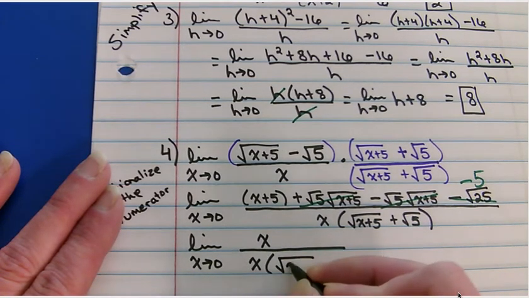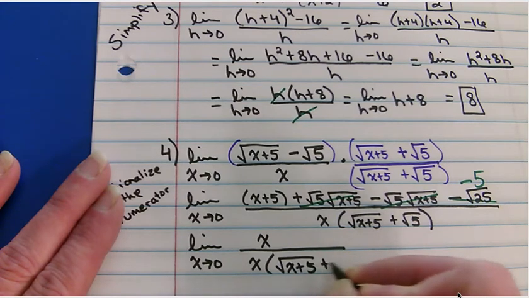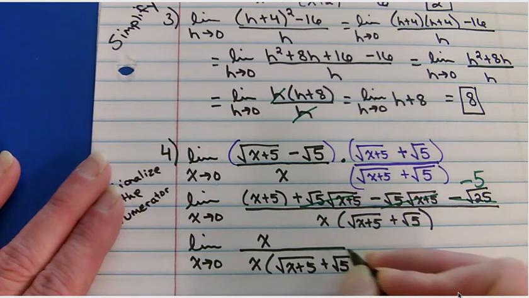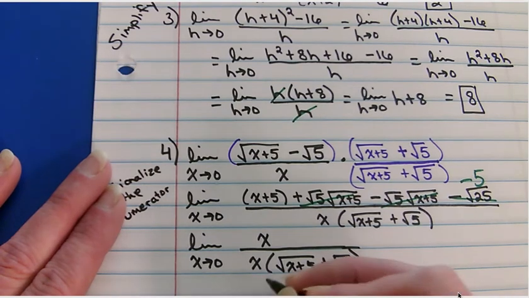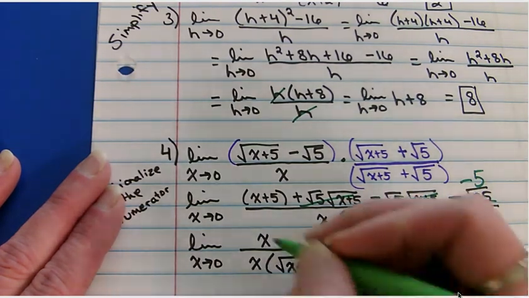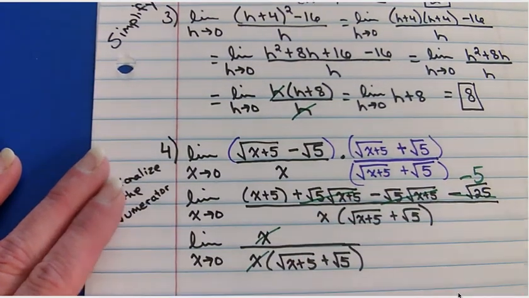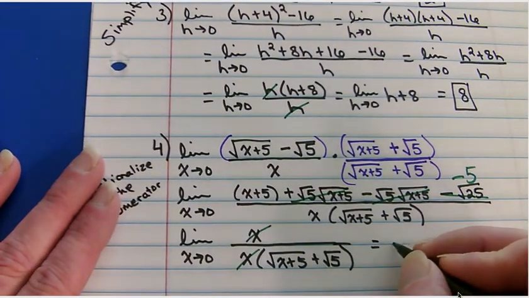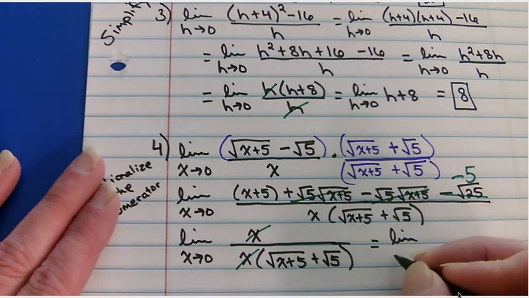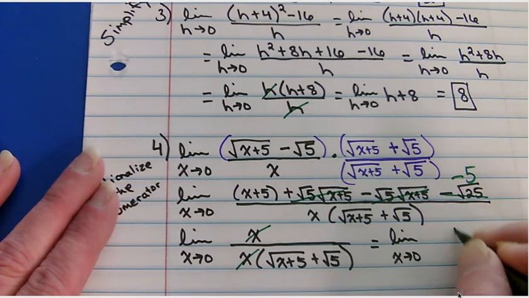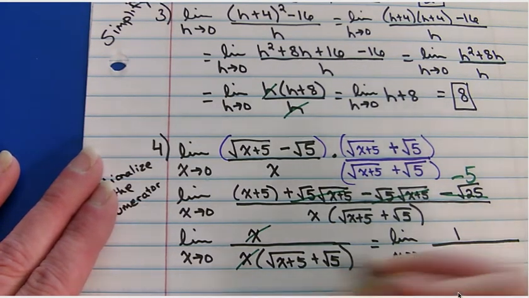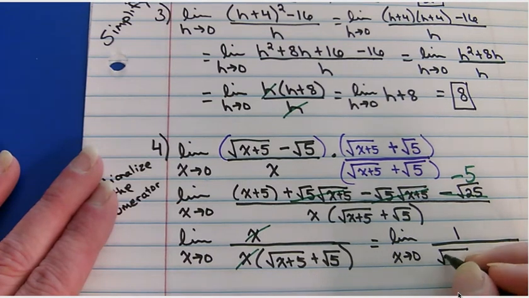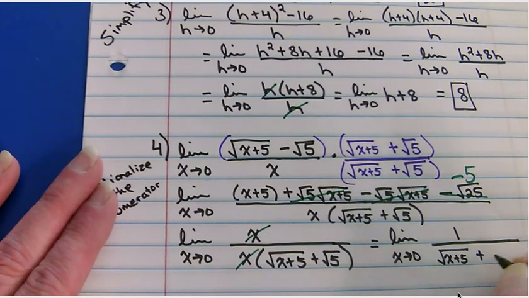Now, do you see why I said don't distribute in the denominator? I have an x, and I have an x, and they can divide out. When I divide out the x in the numerator, I'm still going to have a 1 there, because x divided by x leaves me a 1 over the square root of x plus 5 plus the square root of 5.